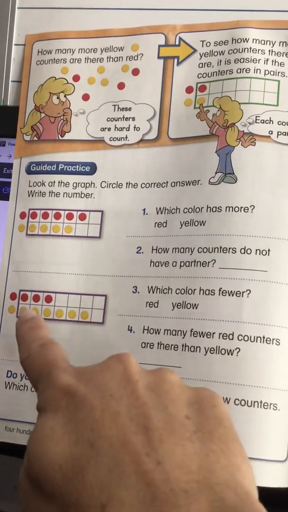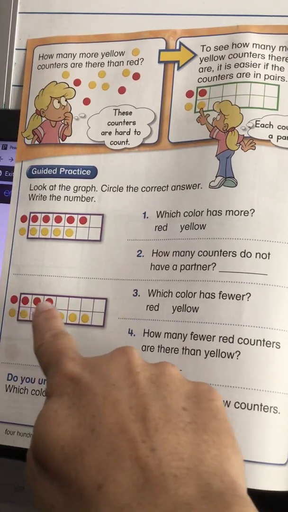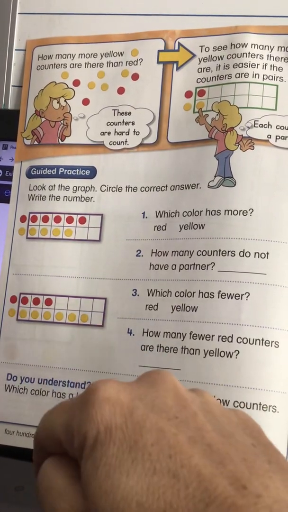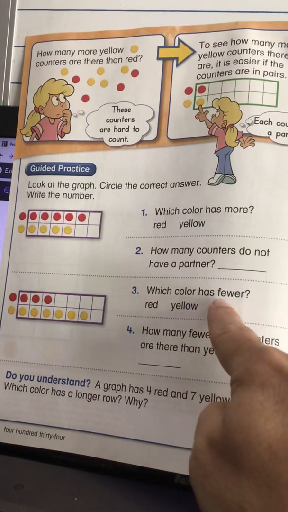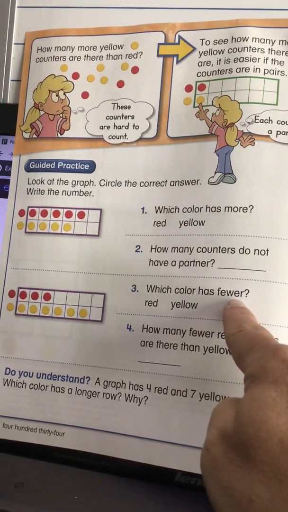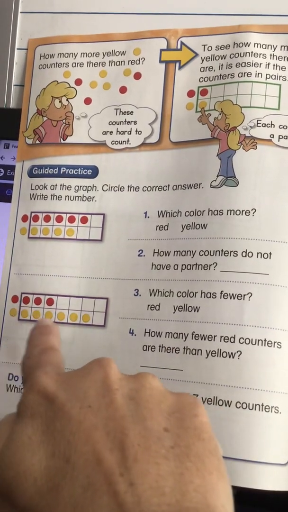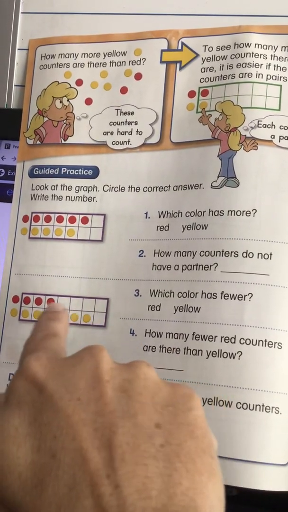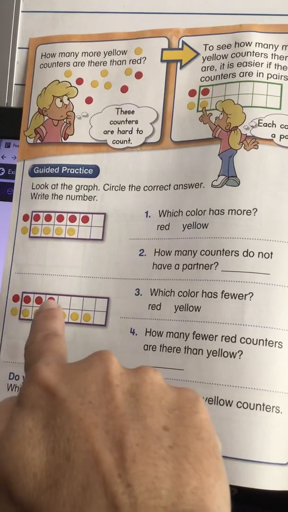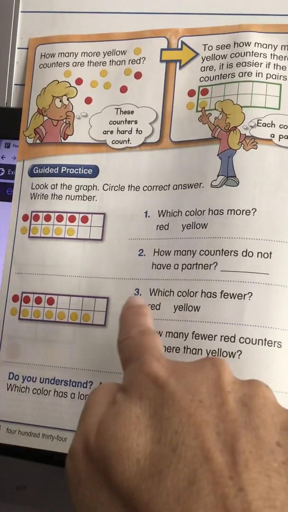This time we are using this chart, how many red and how many yellow. And it says which color has fewer. Fewer is a math word that means a smaller amount. So now we can see which one is smaller. Well, red is smaller this time. Circle the word.